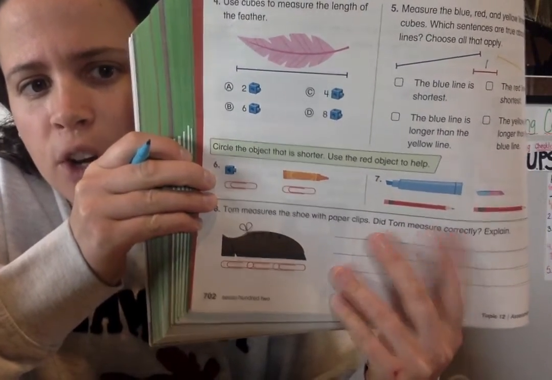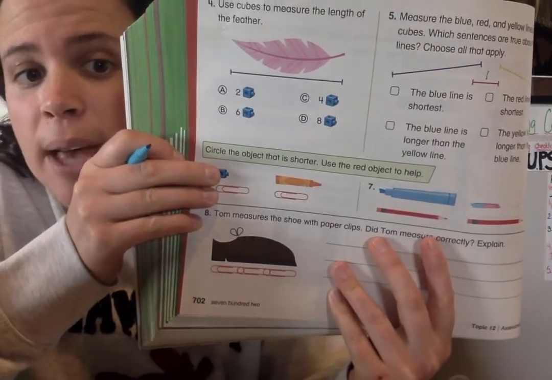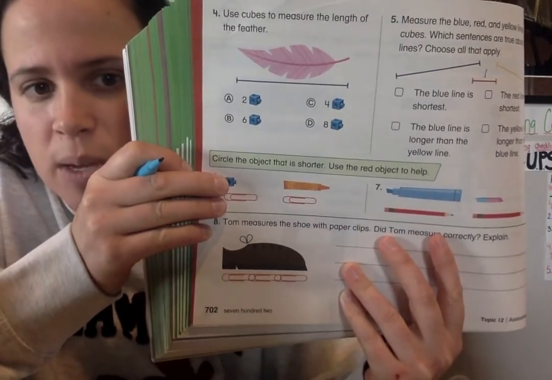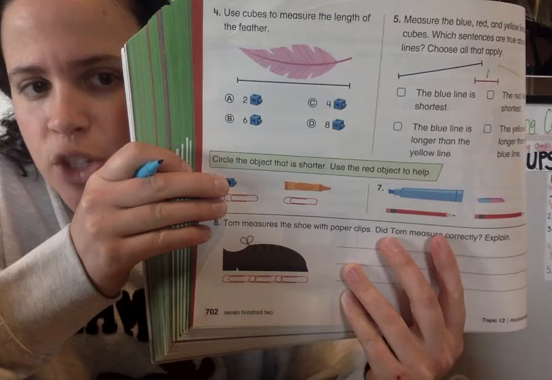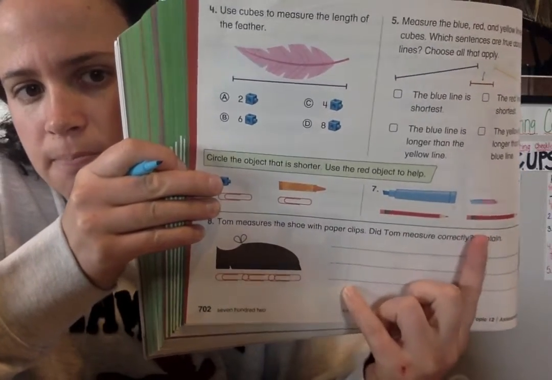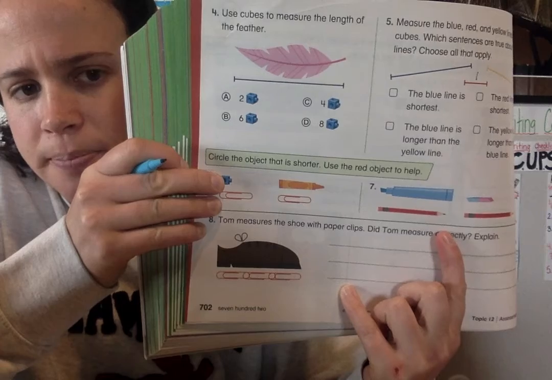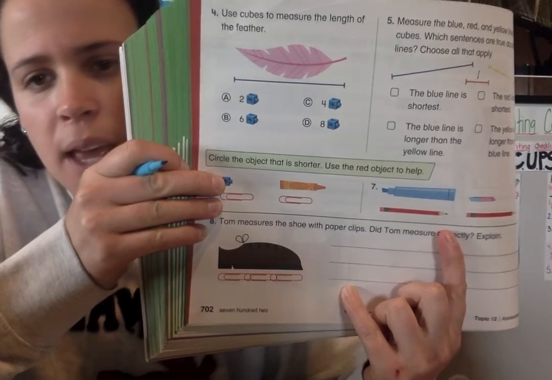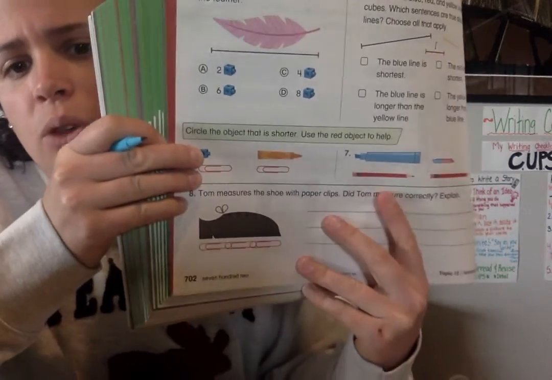What about the marker and the eraser? They're using a pencil as the unit of measurement. Again, circle the shorter object out of the marker and the eraser. If you circle the eraser, you are correct.